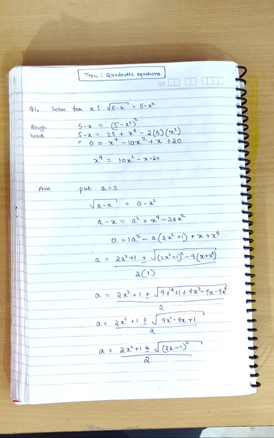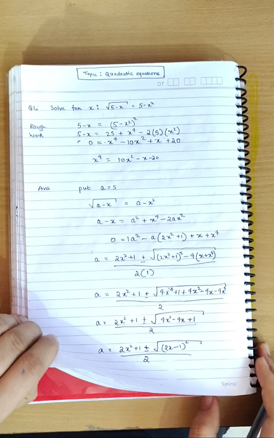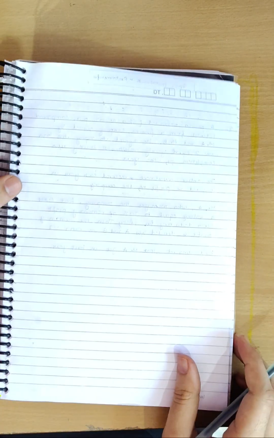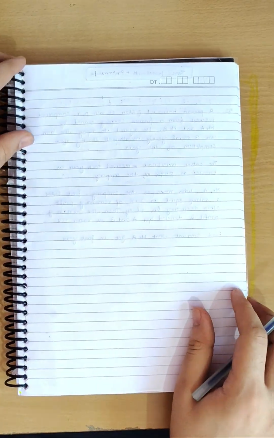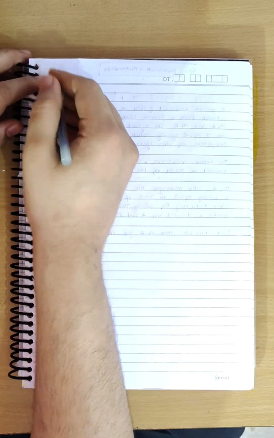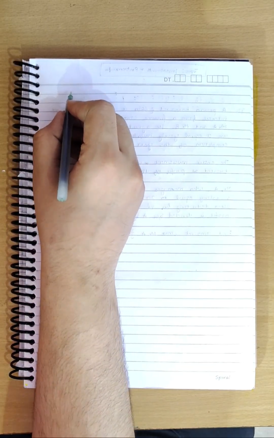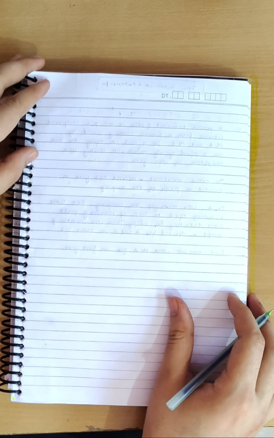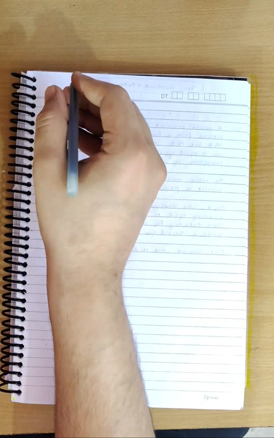Okay, so let's go to the next page. So we were having, just a minute, let me arrange it properly.